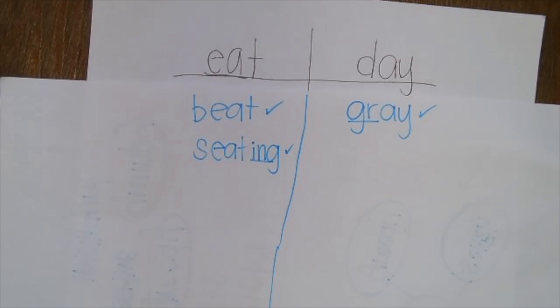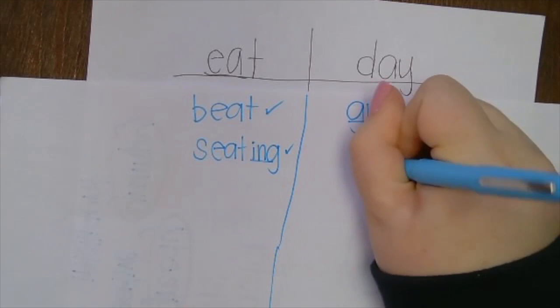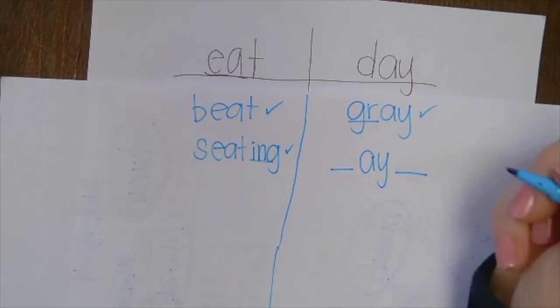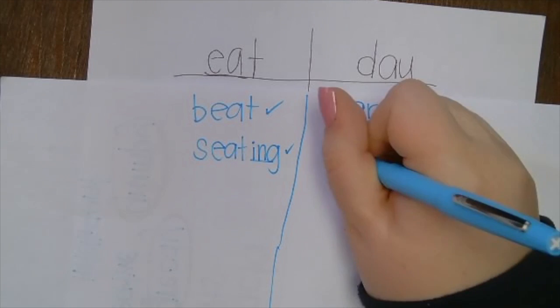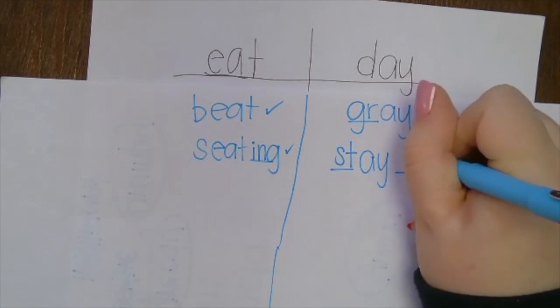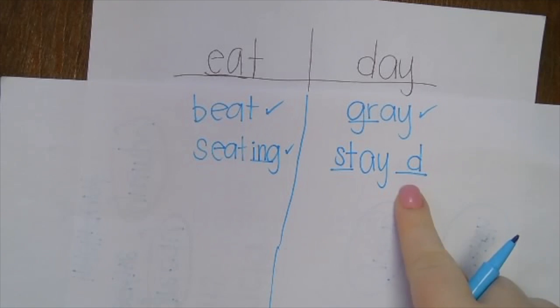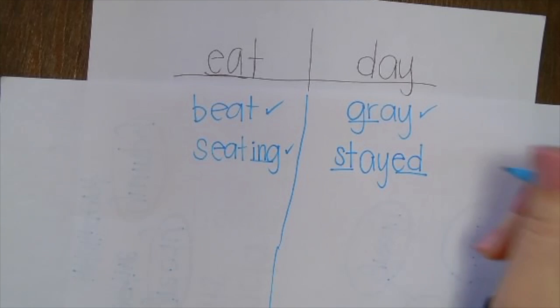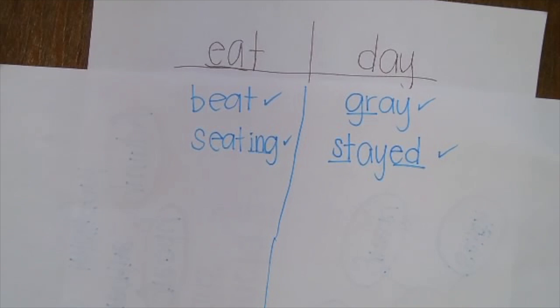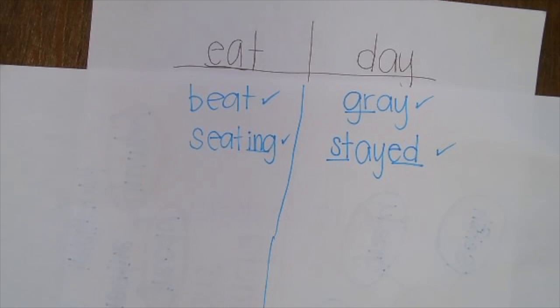Here's your next one. Stayed. I stayed home today. Stayed. Where do you think it goes? I know it has that AY, stayed. Let's think about the beginning. St, st. What two letters say st? And then remember that sound that we focused on today in our reading? Stayed. It can't just be a D. That doesn't look right. It should be E-D. If you got that right, give yourself a star or a check.